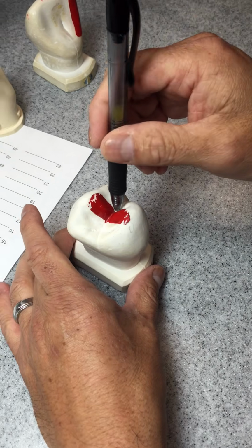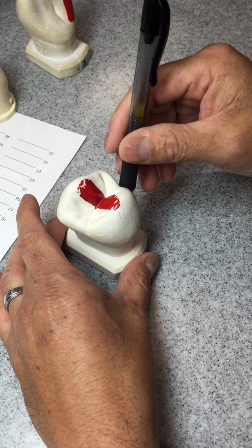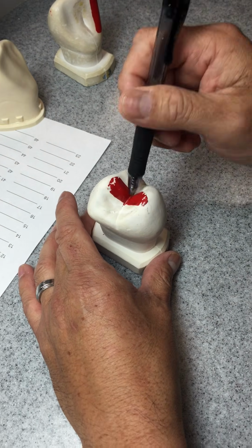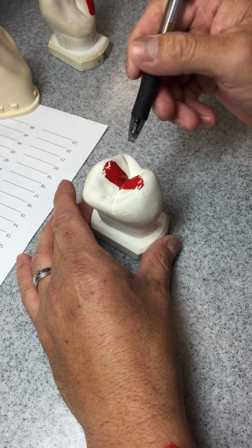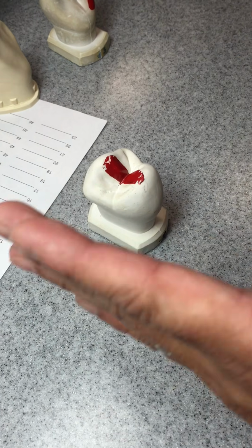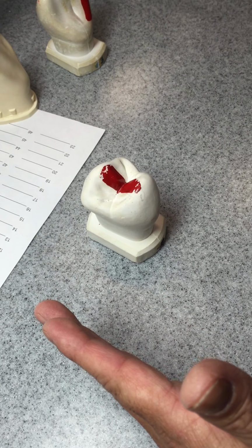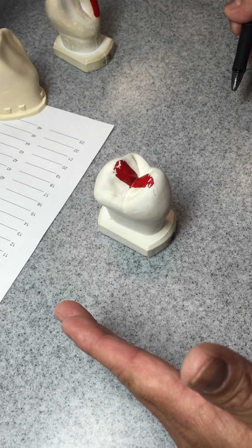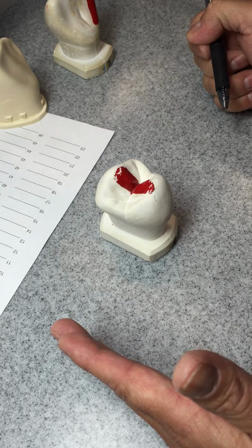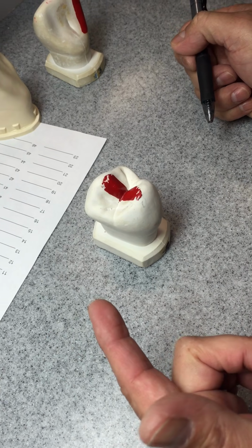Here we go. This is the mesial marginal developmental groove. It's coming from the pit all the way to the marginal ridge, all the way to the mesial side. So it's coming from one surface to the other one, so it makes a depression. It's a mesial marginal, because it goes on top of the marginal ridge, all the way to the mesial side. So it's the mesial marginal developmental groove. Everybody with me? All right.